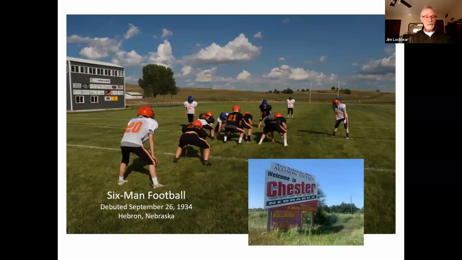To me, one of the most enjoyable examples of the resiliency of High Plains communities, Great Plains communities, is the game of six-man football, which, and I know I'm bragging again, was invented in the country of the Kaw, in the town of Chester, Nebraska, where during the 1930s, there weren't enough boys in town anymore to support a standard 11-man football team because of the Depression. A lot of families were moving out, and then the Dust Bowl. So a teacher at the high school in Chester devised rules for a game of six-man football instead of 11-man, so that these towns could still have football, which is a huge community source of pride and gathering on Friday nights. And the first game debuted in Hebron, Nebraska, September 26, 1934.